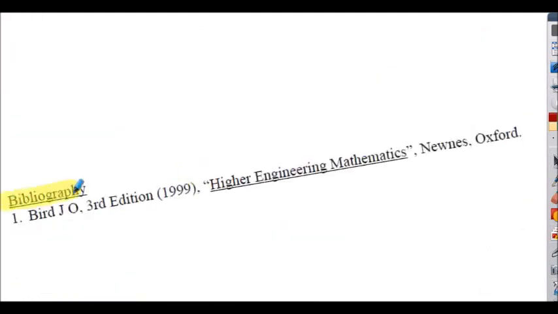Here's the bibliography used to help generate this presentation. A very good maths book for technician engineering students.